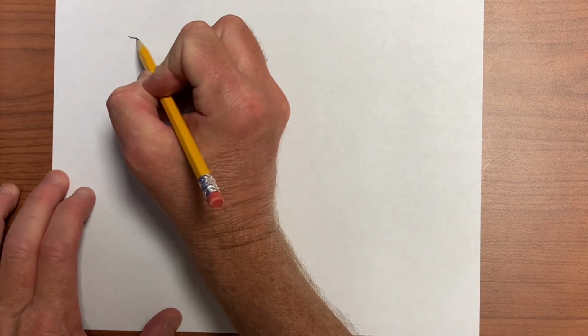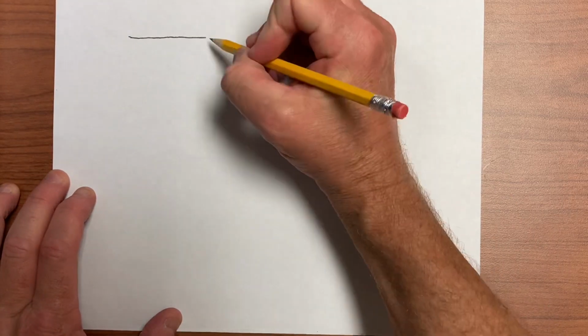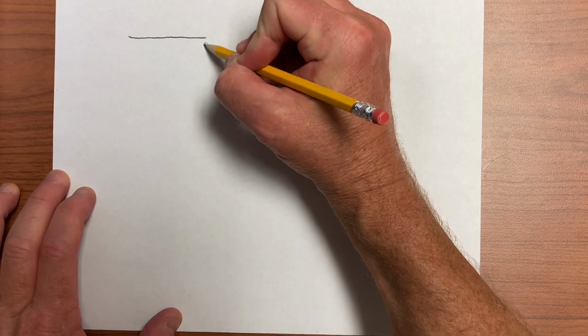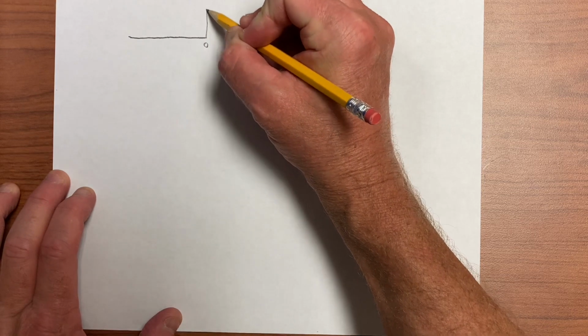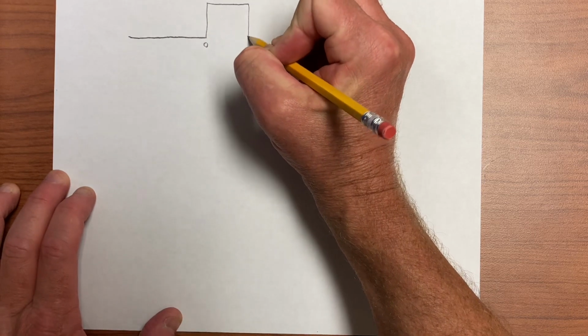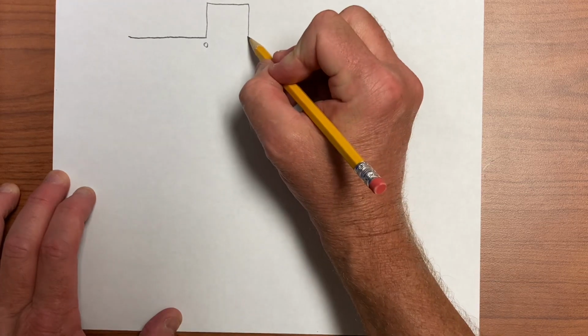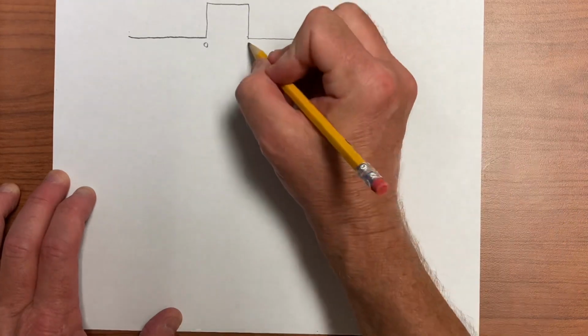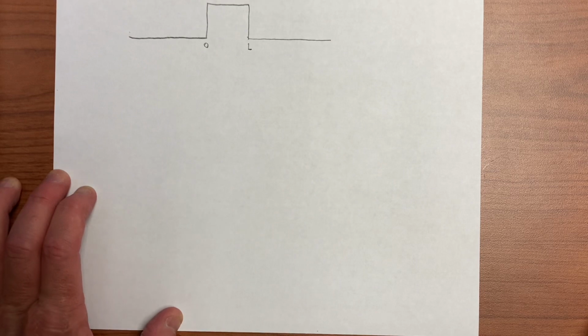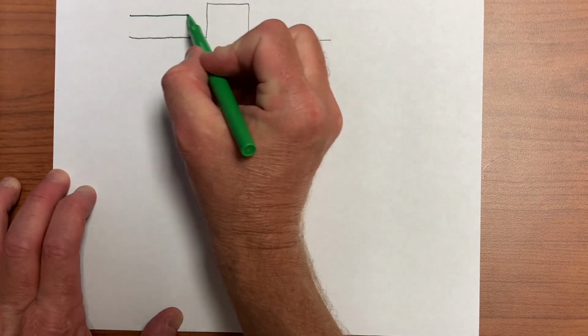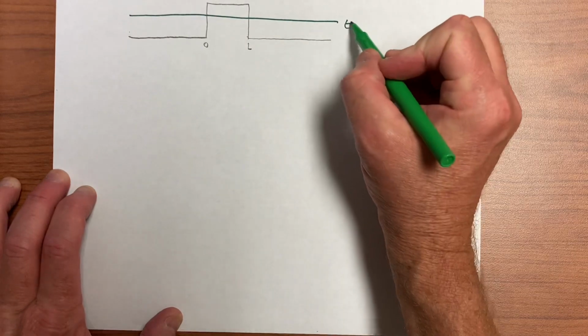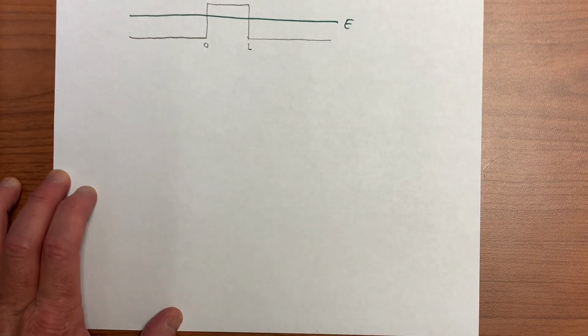So let's imagine that the potential now is 0 everywhere until we get to x equals 0, and then it jumps to some value. X equals L looks like that. But we're in a situation where the energy, say, looks like that. What kinds of solutions do we have?